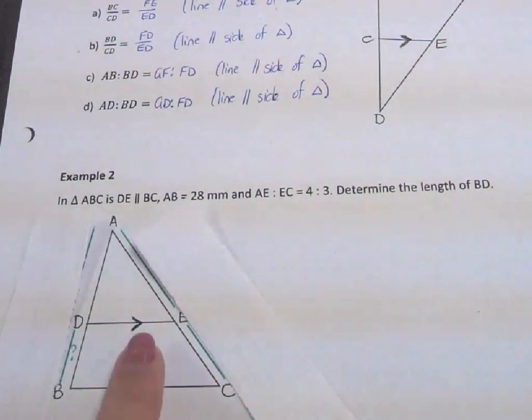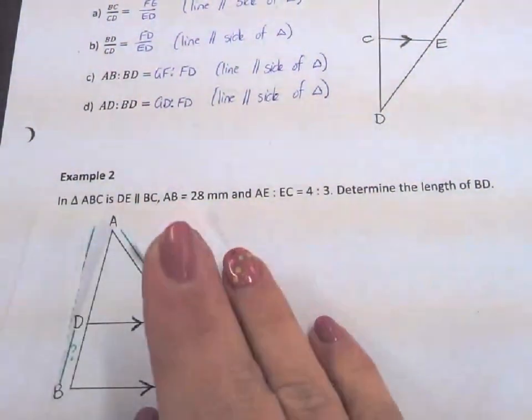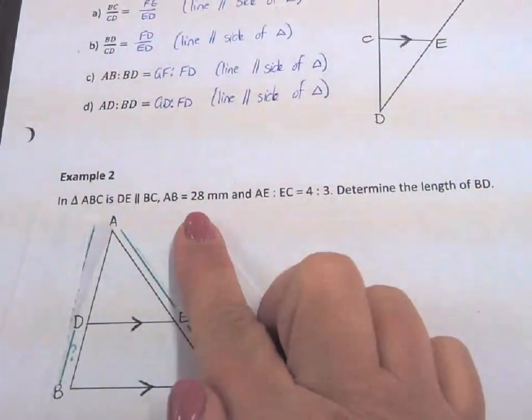Okay, they indicated that. AB, the big one on the left hand side, is 28 millimeters.